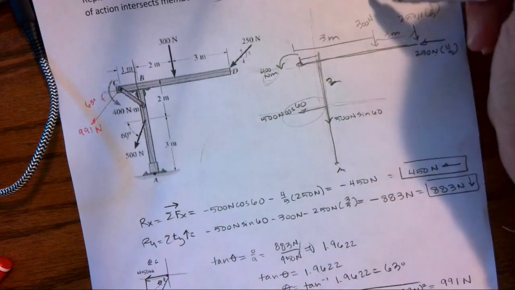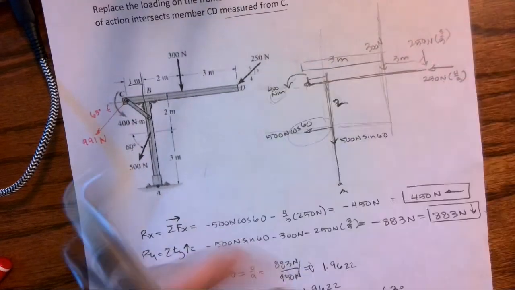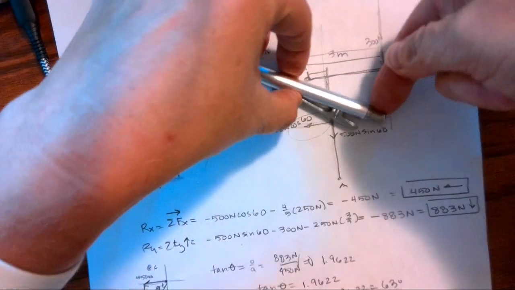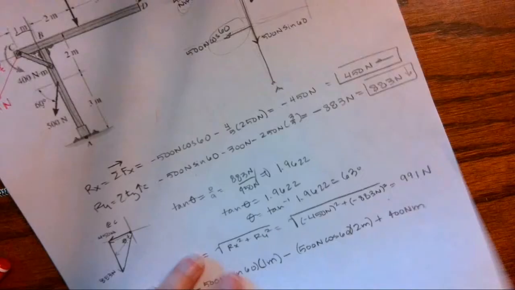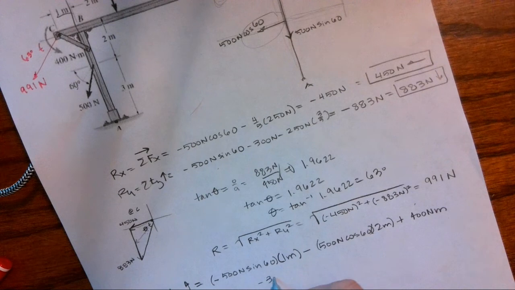I have this 300 newtons. It is running in the x direction, so I need to look at a y distance. So let's put our pin. If I push down on my clock handle, I can see, yep, rotation occurs. It is clockwise, so it is negative. So I have a negative 300 newtons times 3 meters.